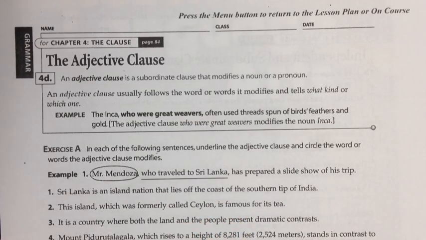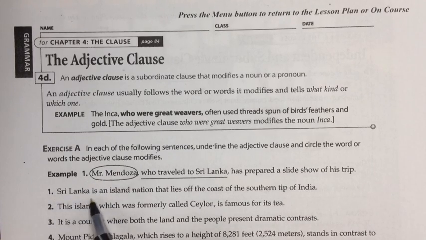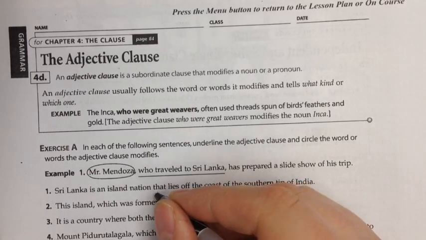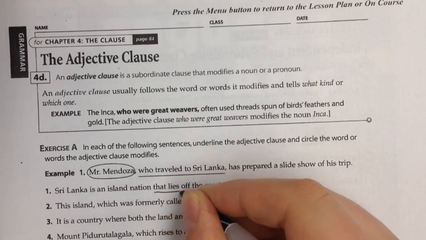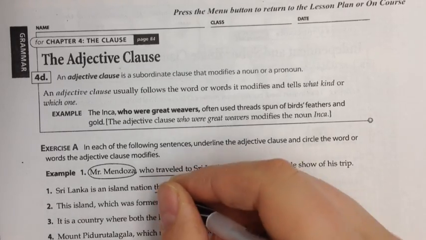Alright, so here is the first one. Sri Lanka is an island nation that lies off the coast of the southern tip of India. Here is where our clause starts. "That" is a relative pronoun.